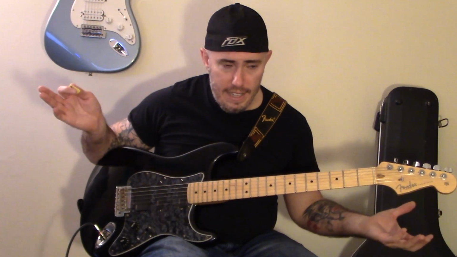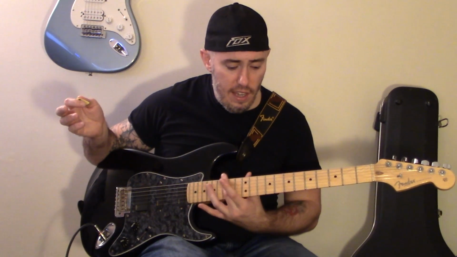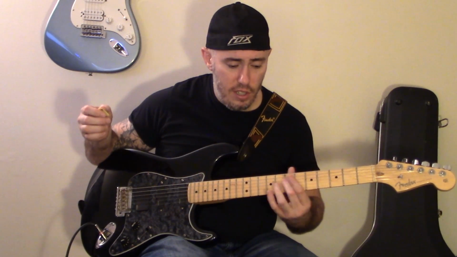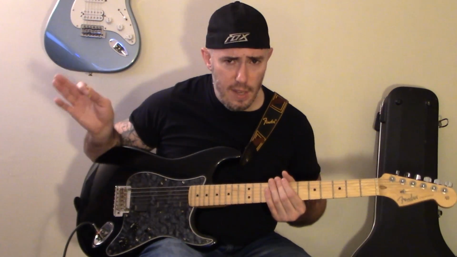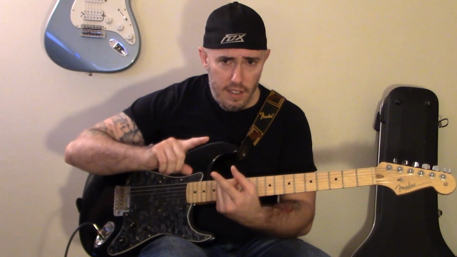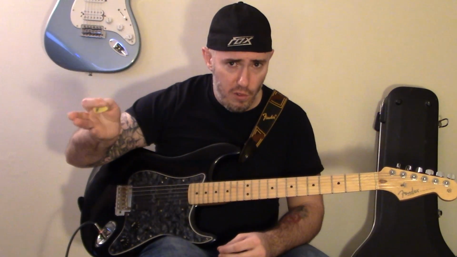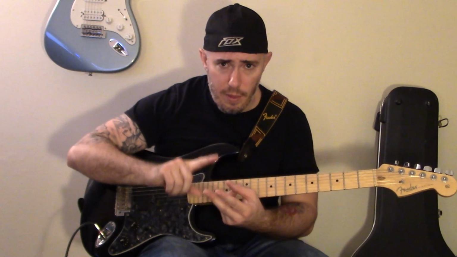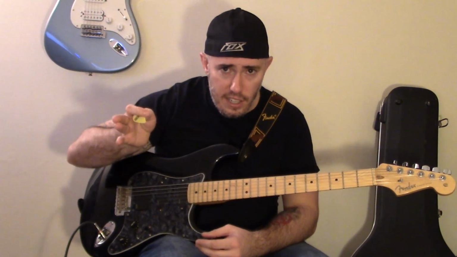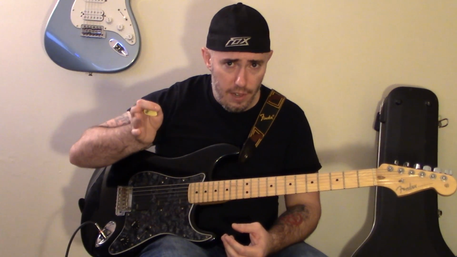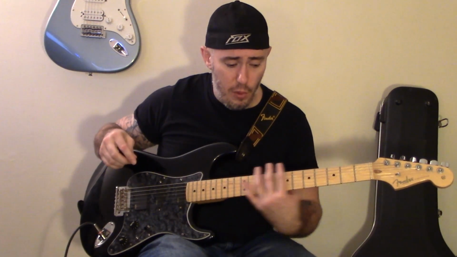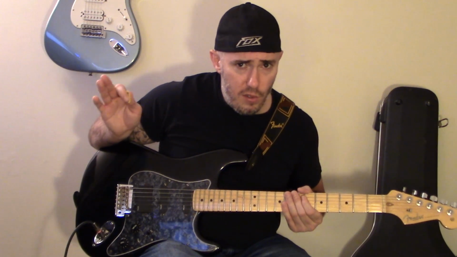So anytime you have any note on the low E, the A, or the D string, you can always find the nearest available CAGED shape simply by understanding that the E shape and the G shape have their roots on the E string, the C shape and the A shape have their roots on the A string, and the D shape has its root on the D string. So any major chord can quickly be found just by knowing those simple rules.